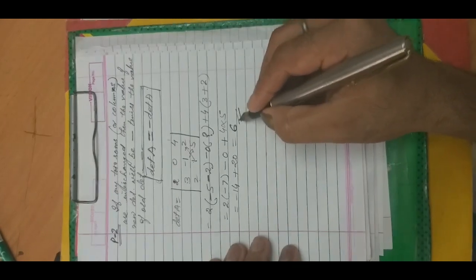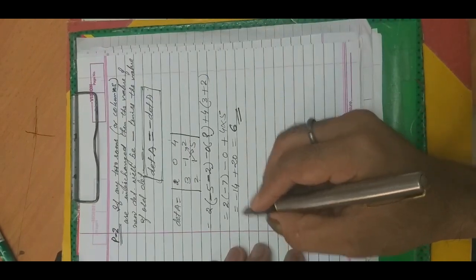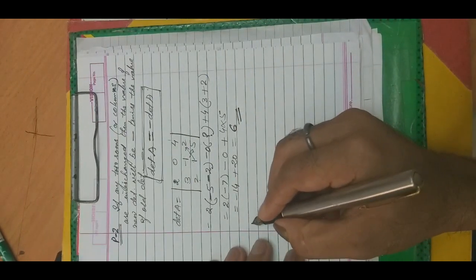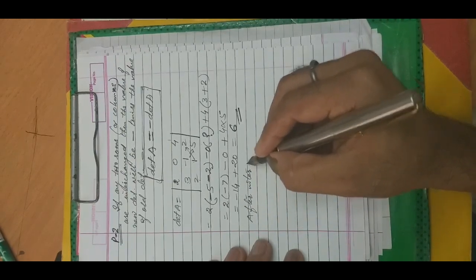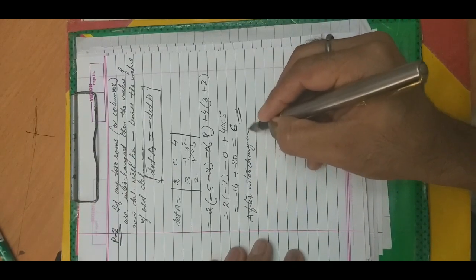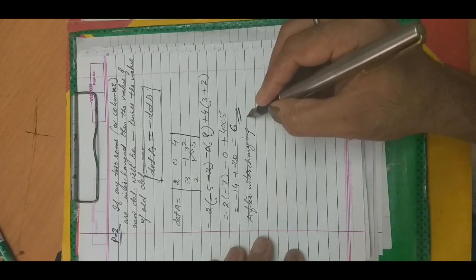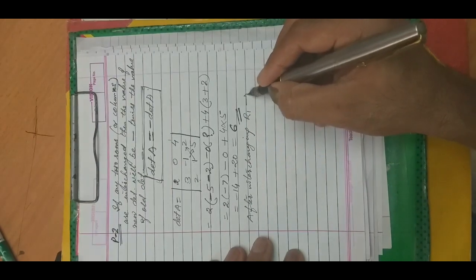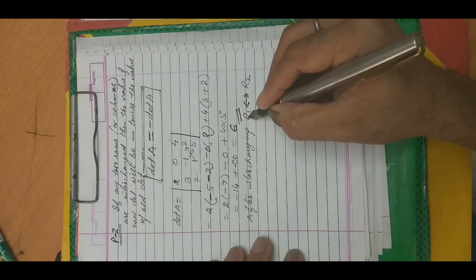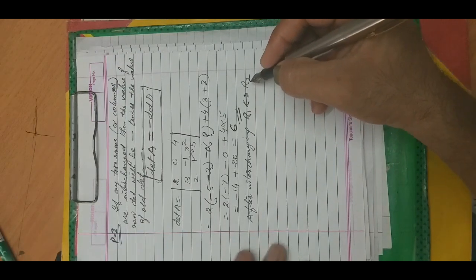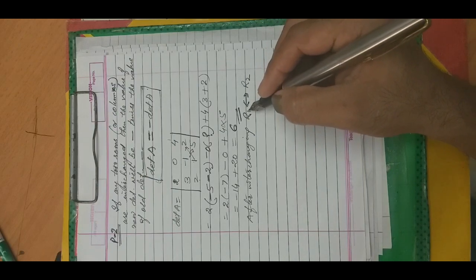Now, same value, what I was telling you: suppose we are interchanging R1 and R2. R1 will be written at the place of R2, and R2 will be written at the place of R1.